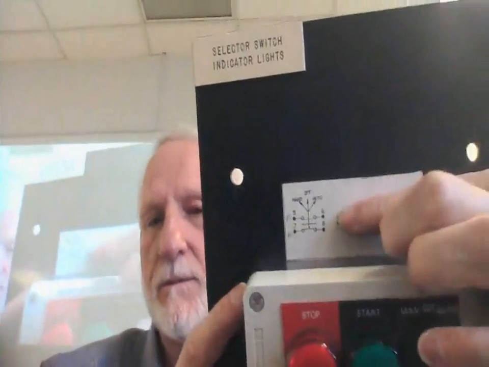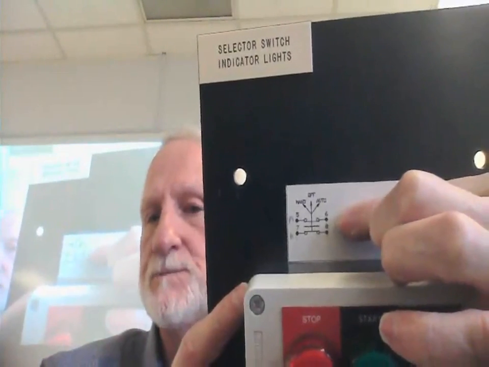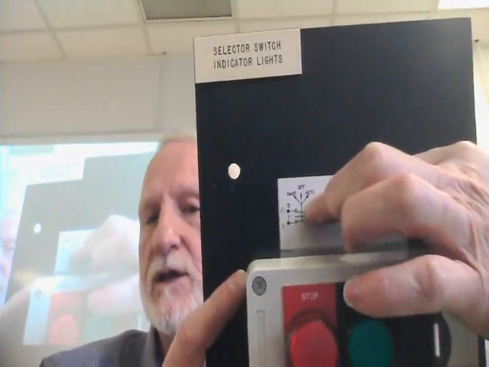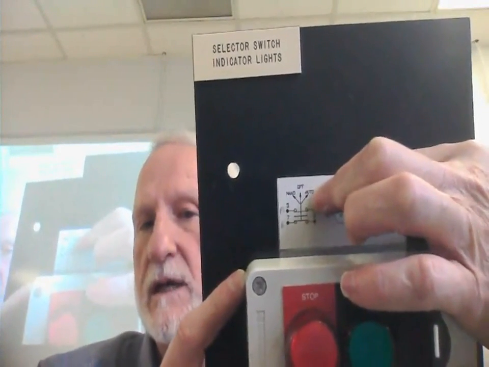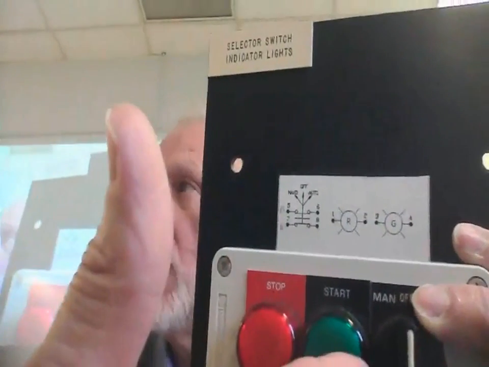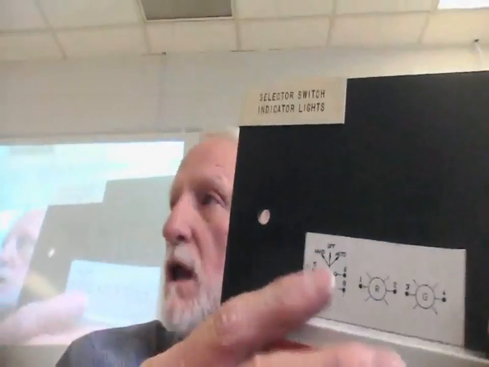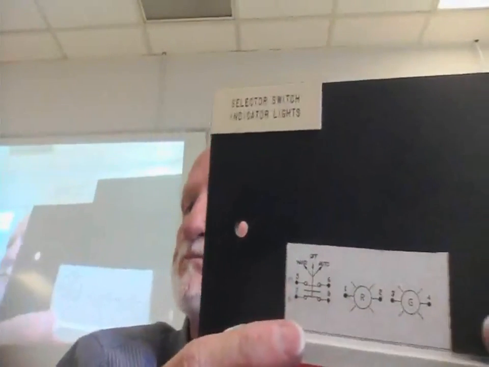So you can actually see the diagram over here. This is the diagram for the selector switch. If we've got it in the center, it's not making either set of contacts. It's got a dashed line and a solid line. If I flip it to this direction, called auto, then it would close one set of contacts. The other set would be open, right? If I flip it to the other position, then the other set of contacts would close and the other set would open.